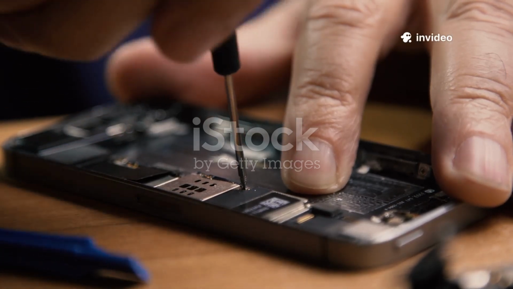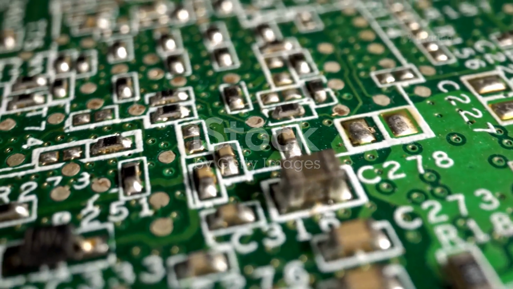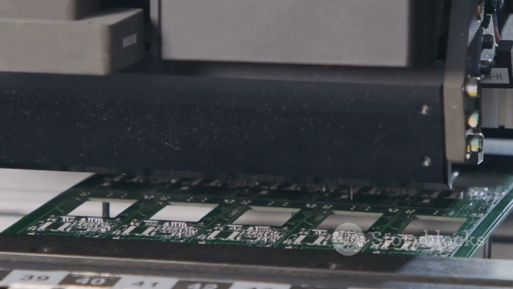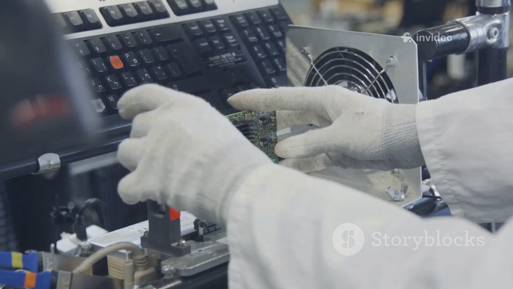Have you ever looked inside a gadget, a telly, a phone, even your toaster? You'll see these green boards covered in tiny lines and shiny bits. Those are printed circuit boards, or PCBs. They are the absolute bedrock of modern electronics.